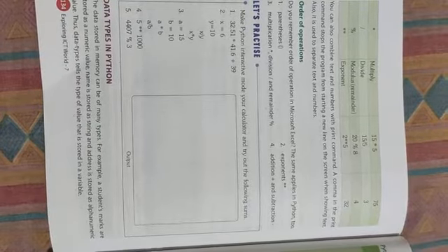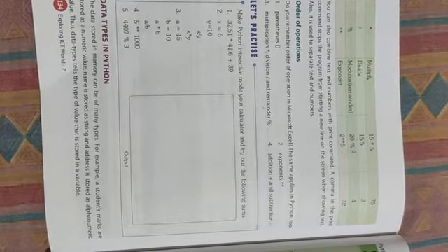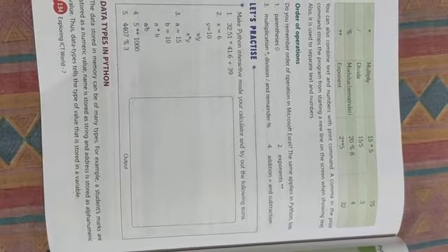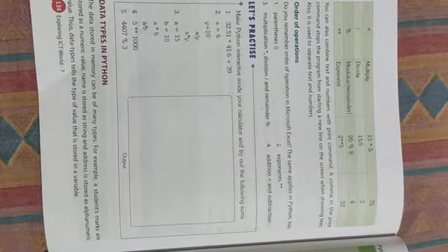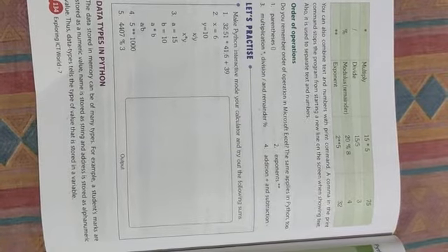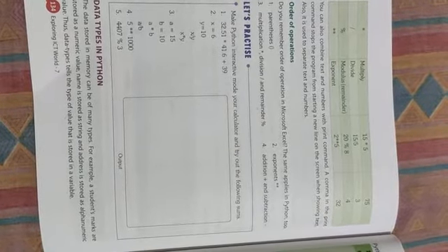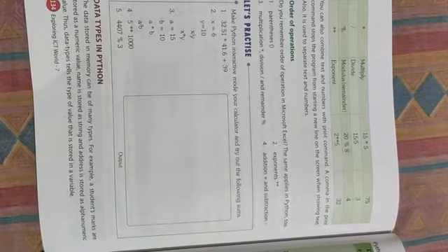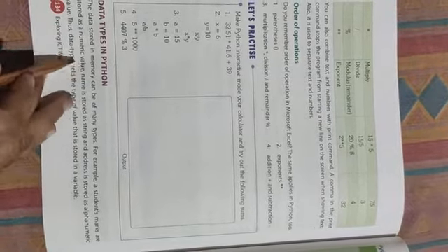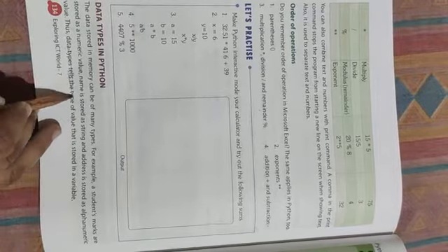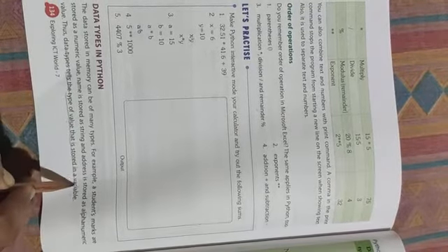In this chapter we learn data types in Python. The data stored in memory can be of many types. For example, a student's marks are stored as a numeric value. Name is stored as a string and address is stored as an alphanumeric value, such as house number or your nagar. Thus, data types tell the type of value that is stored in a variable.